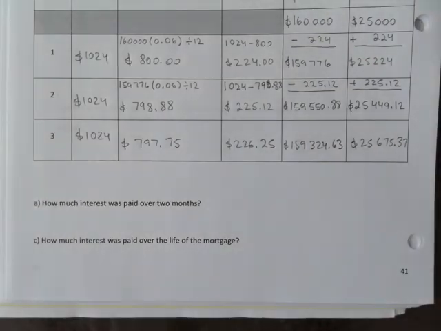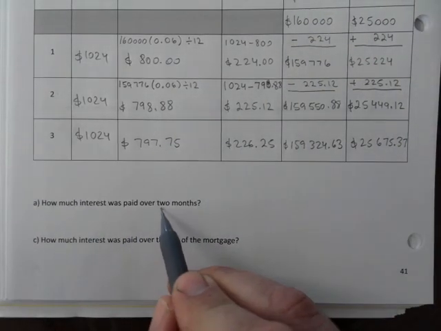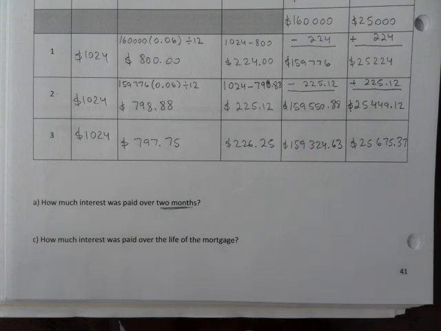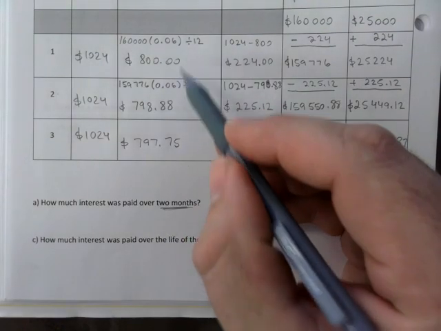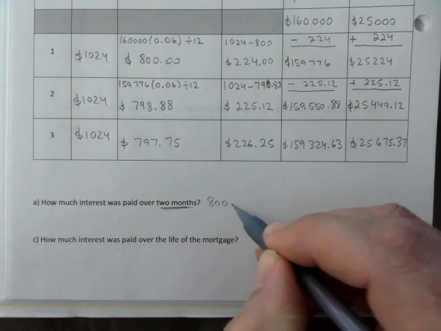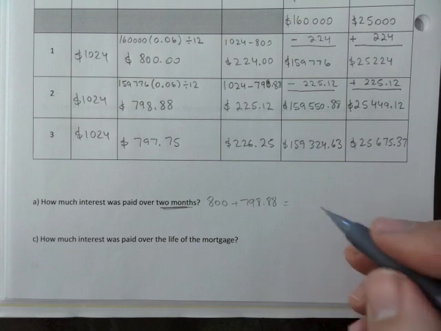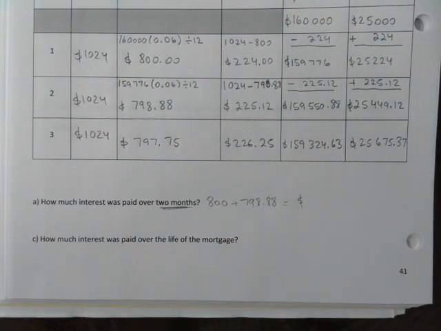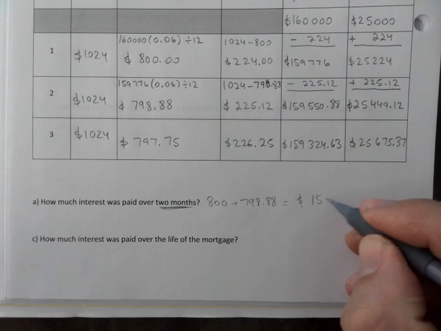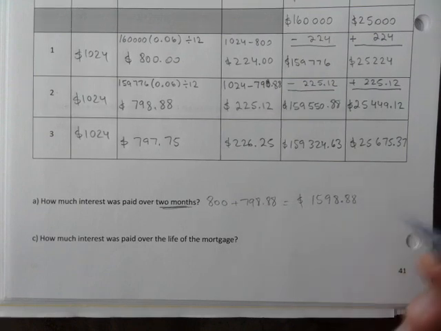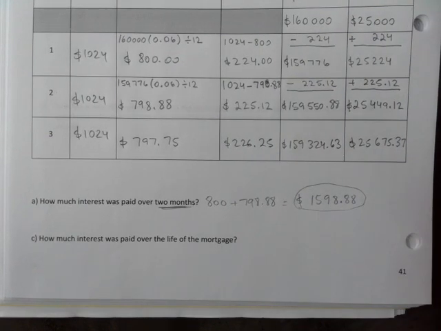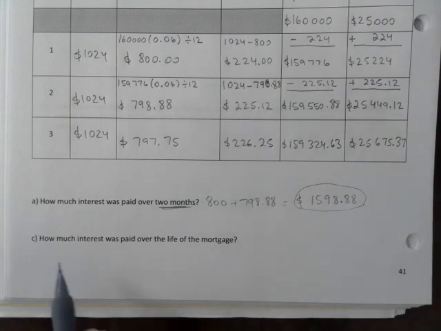Okay. How much interest was paid over 2 months? Just the first 2 months? I think you all would agree we would add 807, right? 798.88. My key is slightly different, so that's 1598.88. There we go. I did 3 months on my original. So I can ask you things like that. But then this is where I'm testing your knowledge here.